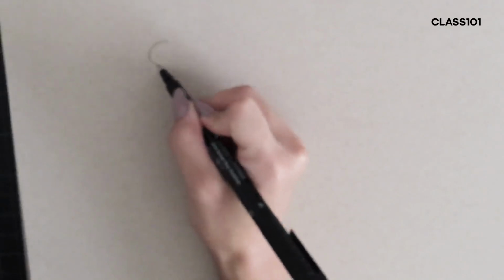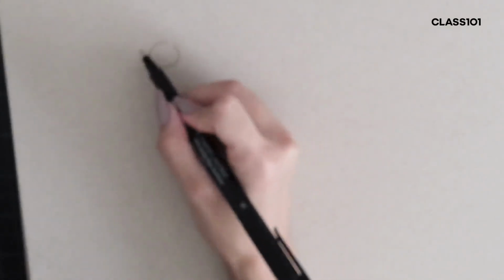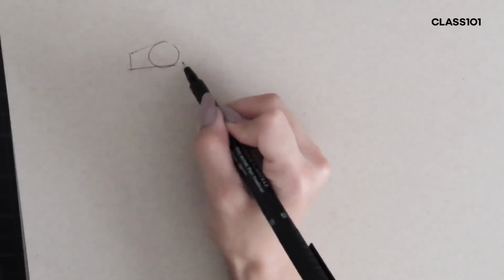Hey guys, in this chapter we'll be covering animal anatomy. In this video I'll be talking about skeletal form and how we can utilize it to supplement our animal sketching. So first, let's break down the structure into some simple components.